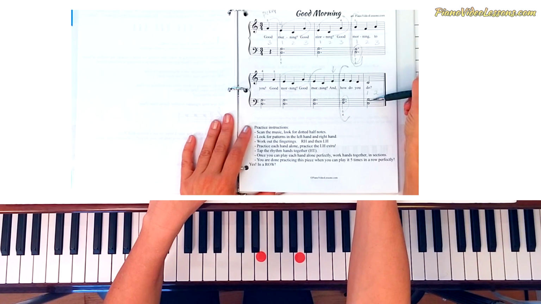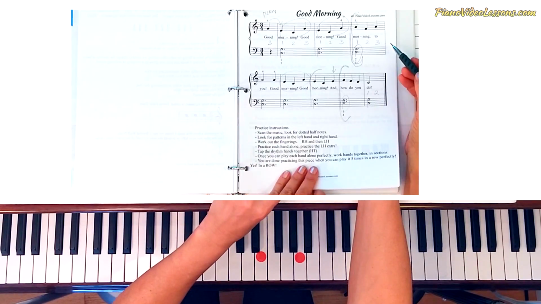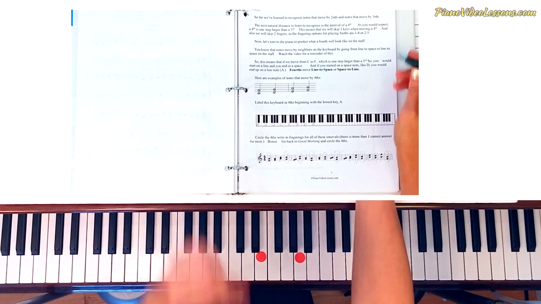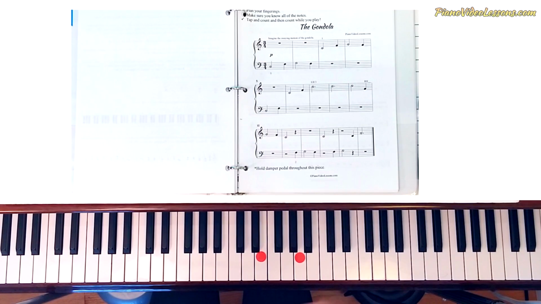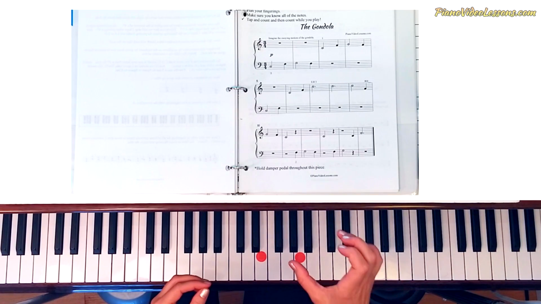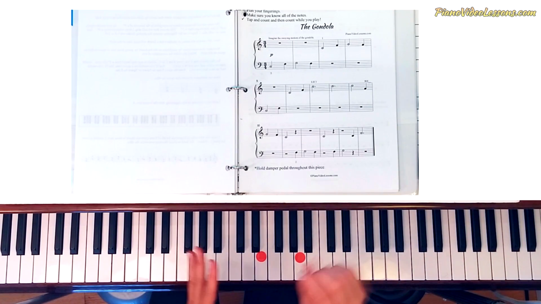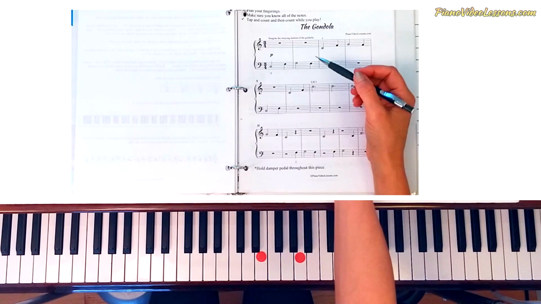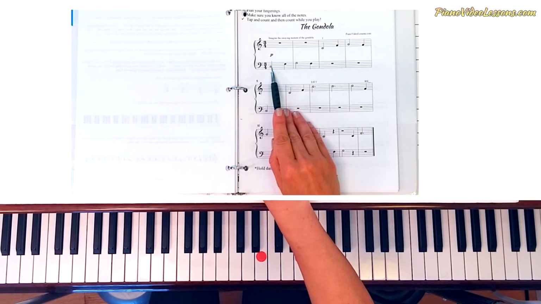All right, so let's flip our way back now into lesson 5, and we're going to learn to play a piece of music called the Gondola. And this piece uses fourths that are not harmonic, they're melodic fourths. So these ones take a little more looking. So let's first hunt for them by looking to see what each note is.